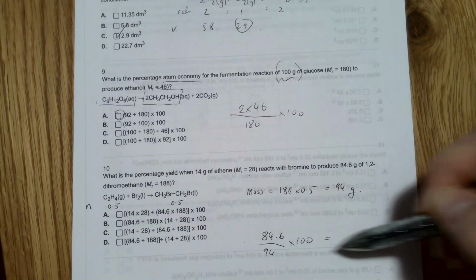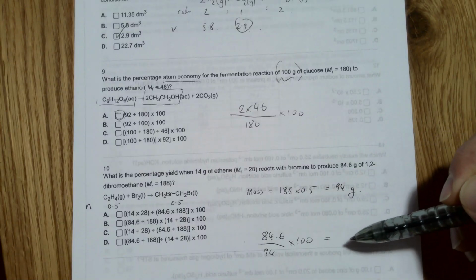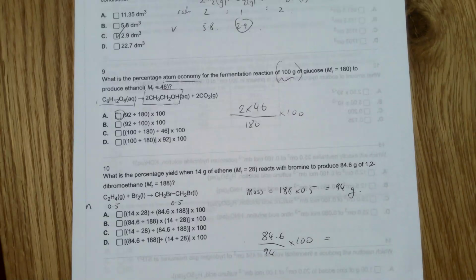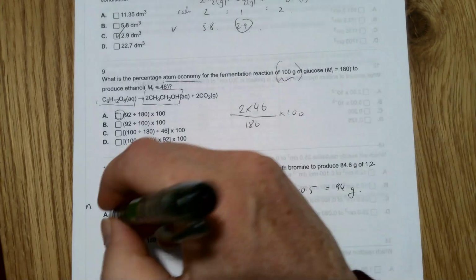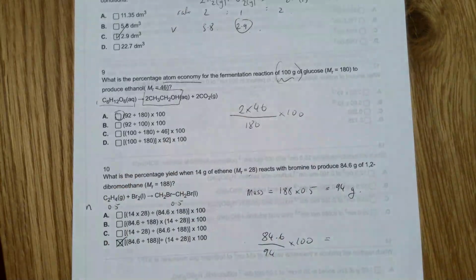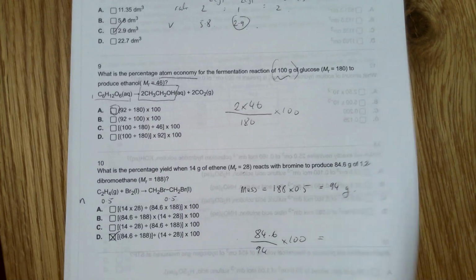But you can just tap away and do it the way you've been taught up to this point, and you'll find, if I've done that right, which I think I have, question D gives you the right answer there. Okay, you should find that it matches up with what you've done. Okay, I'm just going to move on. Question 11.